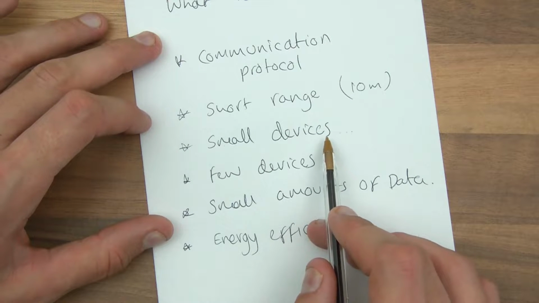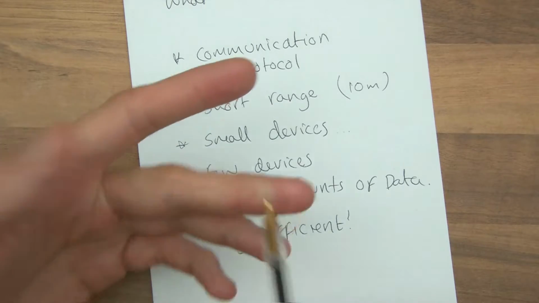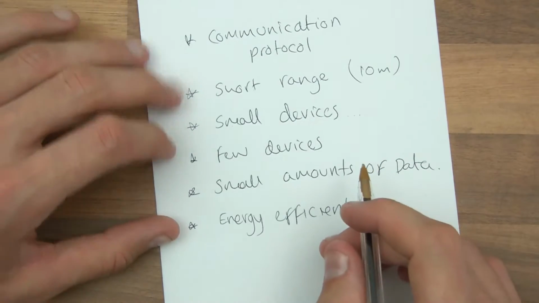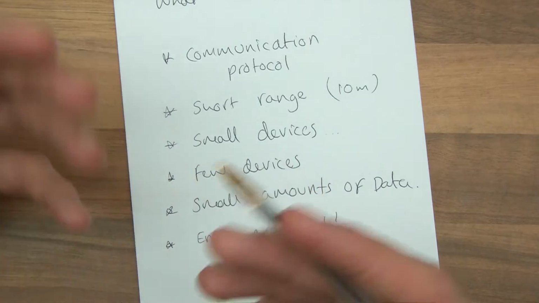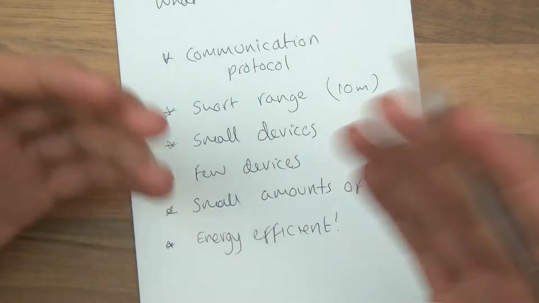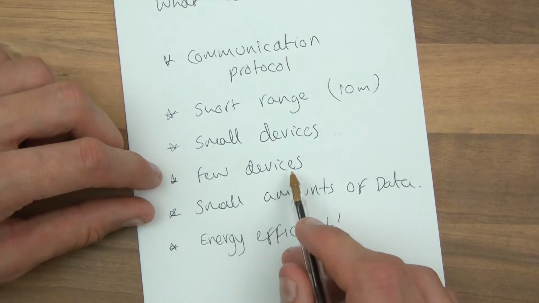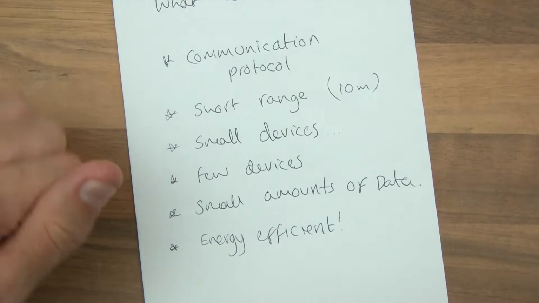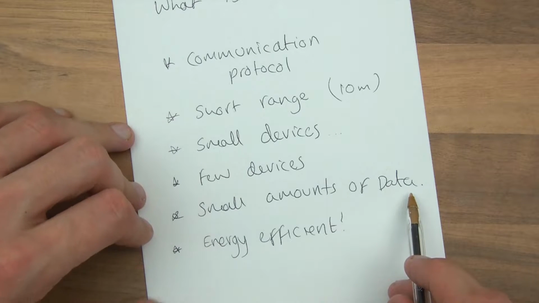Generally speaking, you'll find Bluetooth in small devices, so stuff like phones, some printers, maybe watches, little devices. The way this thing works is, unlike routers, Wi-Fi, and networking protocols, this is designed for just a few small devices to connect together. It's not really designed for consistent big networks and all that sort of stuff.